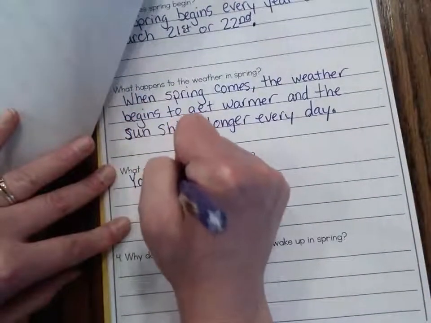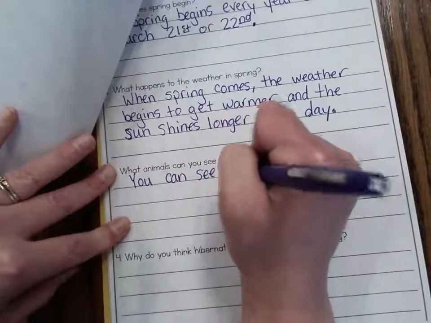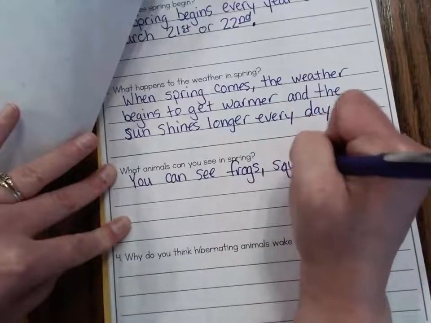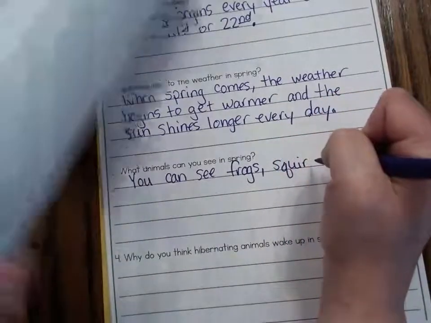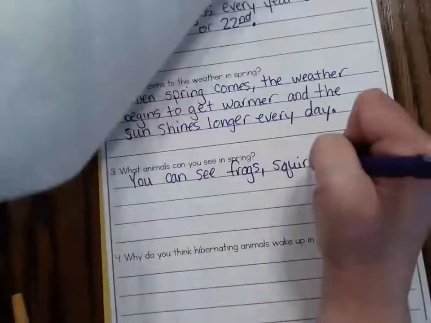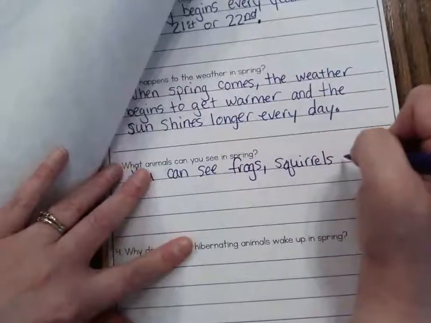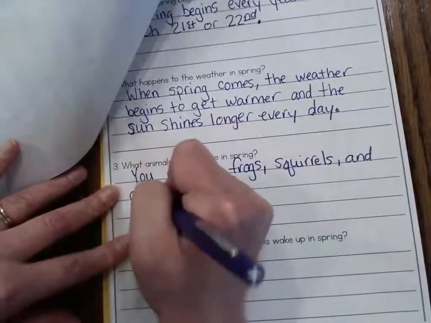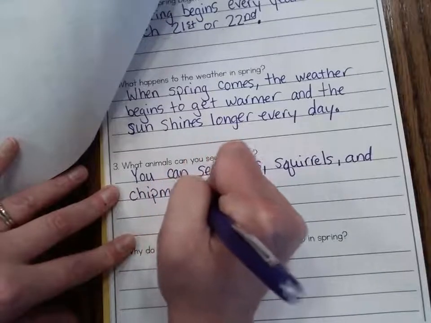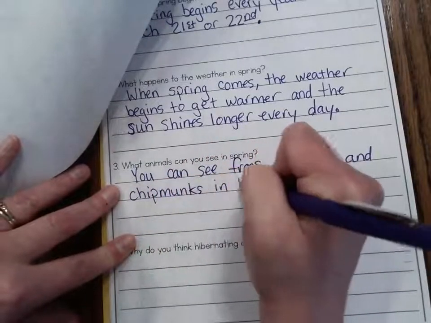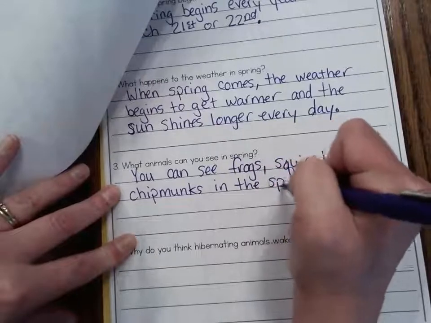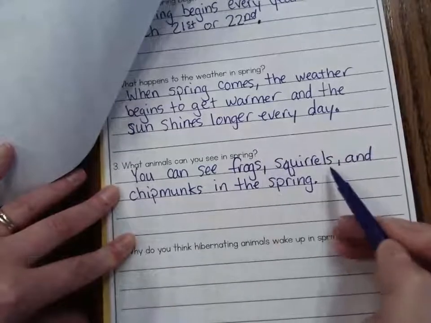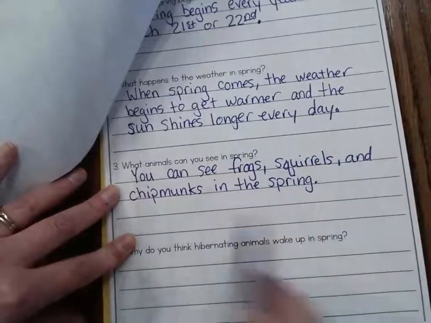You can see frogs, and a reference because I want to make sure I'm spelling it correctly, squirrels and chipmunks in the spring. And I separated my words using commas because that is a list.